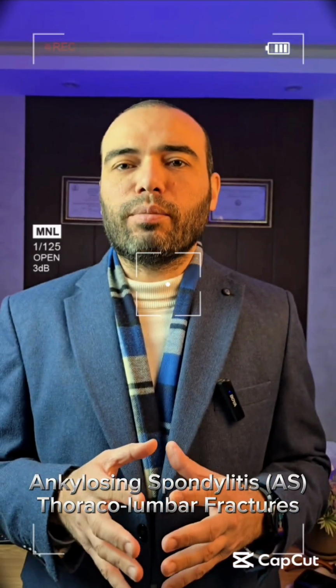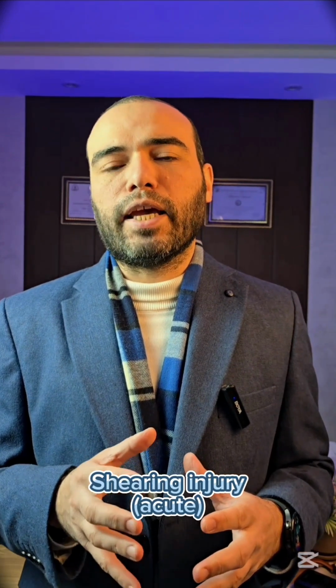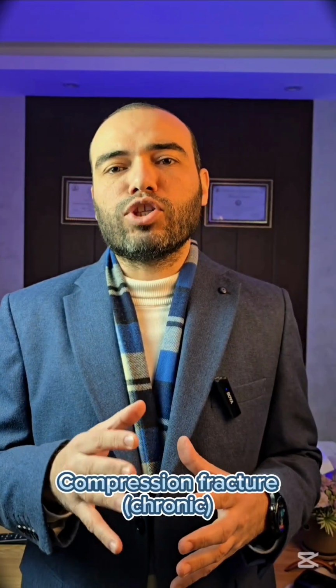The majority of thoracolumbar fractures in ankylosing spondylitis occur at the thoracolumbar junction. They have three types: shearing injury, typically acute, involving all three columns of the spine, and this is usually an unstable fracture; compression fracture, typically chronic; and pseudoarthrosis, typically subacute from a previously missed fracture. Severe disabling deformity would be corrected at the same time during fracture fixation using corrective osteotomies.